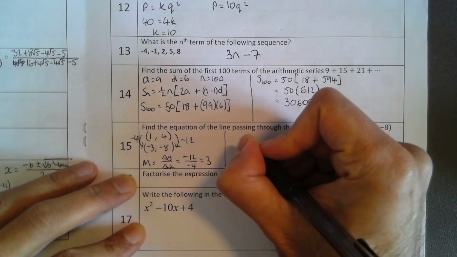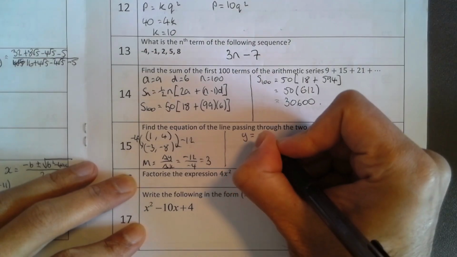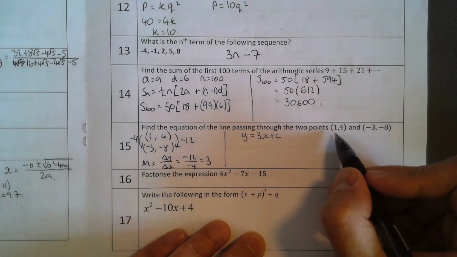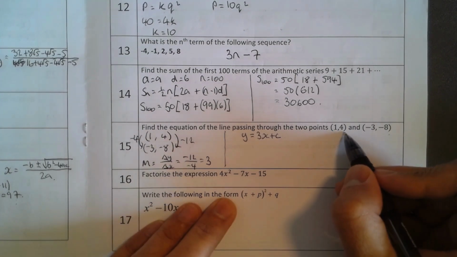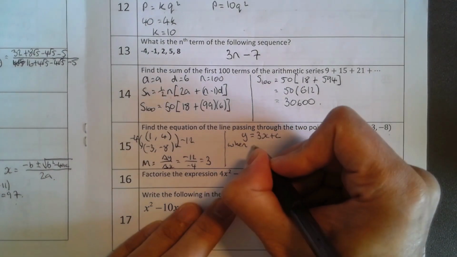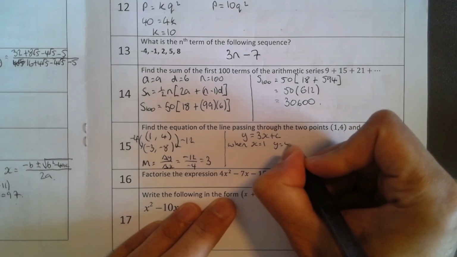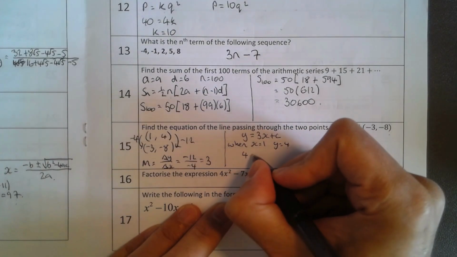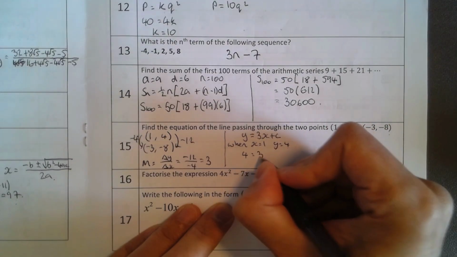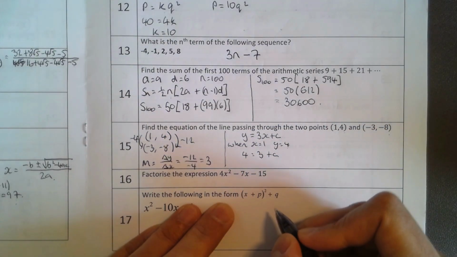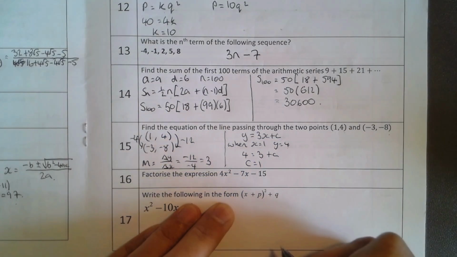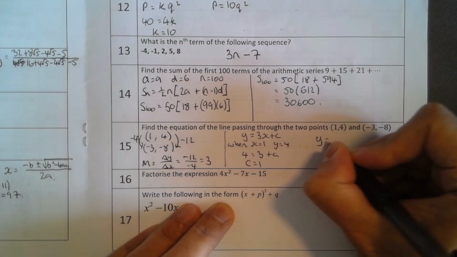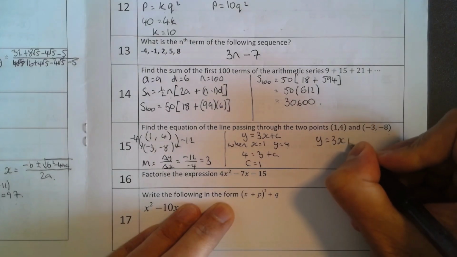So I'm going to write this down over here. That tells me that my equation is going to be y is equal to 3x plus c. And I'm going to use this point over here. So when x is 1, y is equal to 4. So I'm going to use that information in here, and replace that with a 4. So I've got 4 is equal to 3 times 1, which is 3, plus c. And that tells me that c is going to be equal to 1. So my equation is y is equal to 3x plus 1.